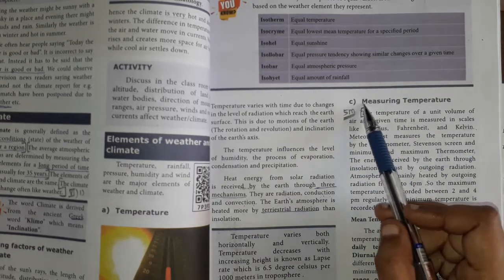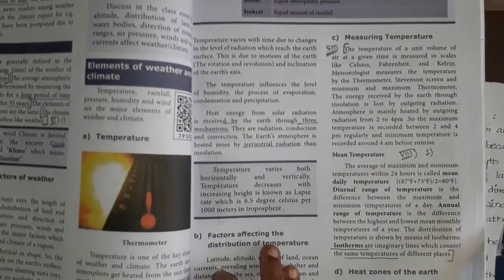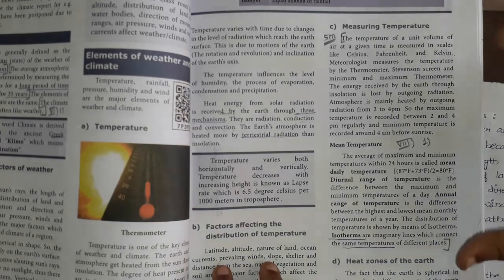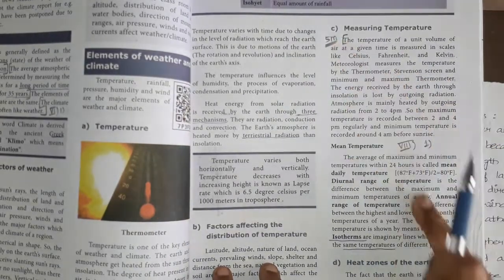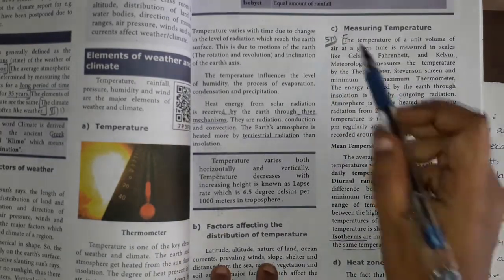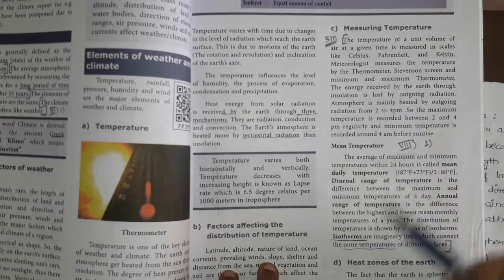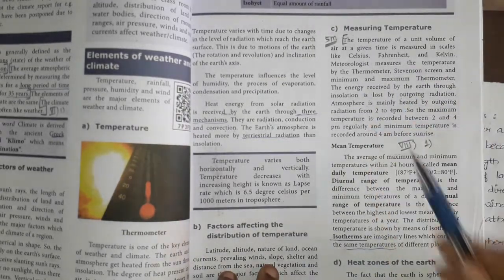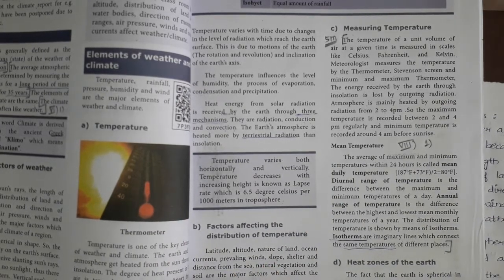It starts from here and ends here. Okay, this is the 5-mark question. Measuring temperature, mean temperature, you have to write 2 paragraphs. Okay, 8th Roman letter, first question, this is the 5-mark. Page number 97.